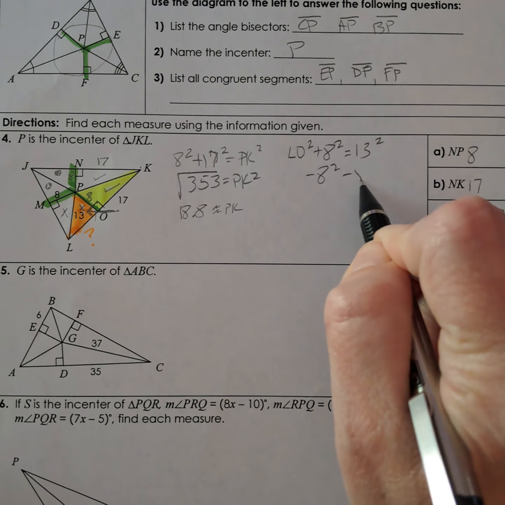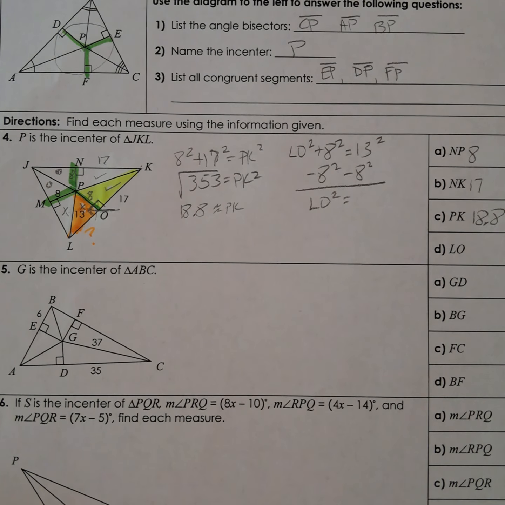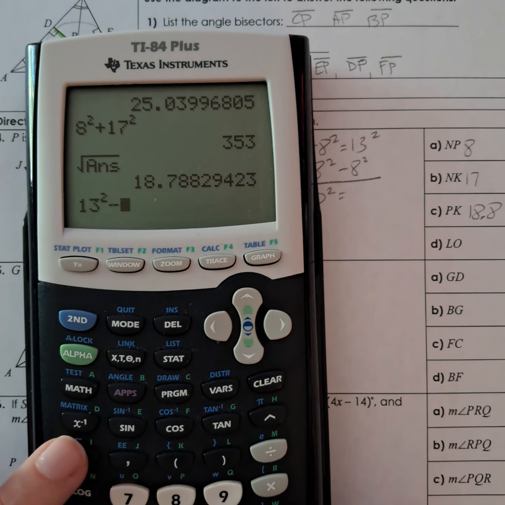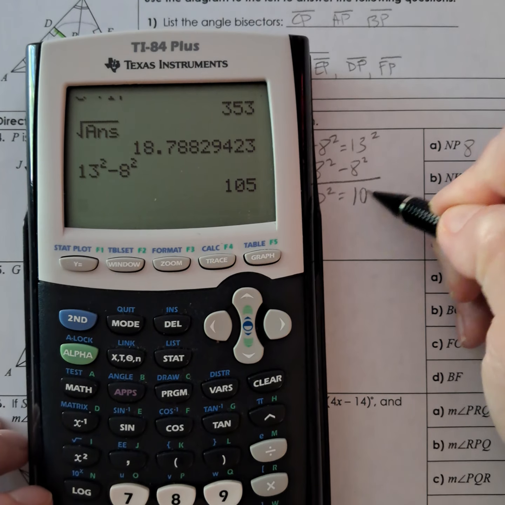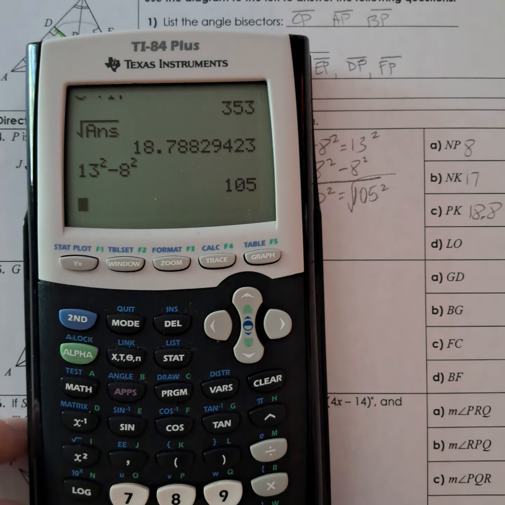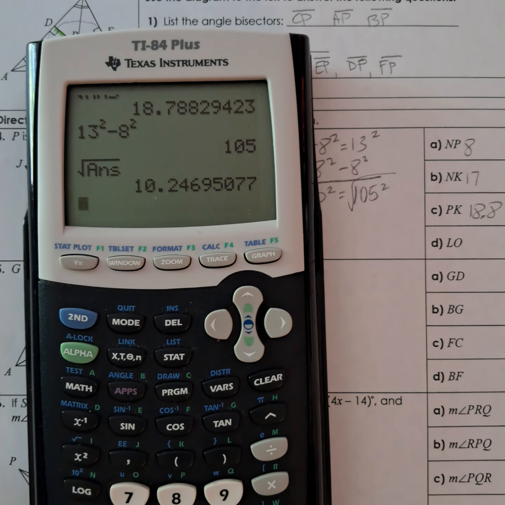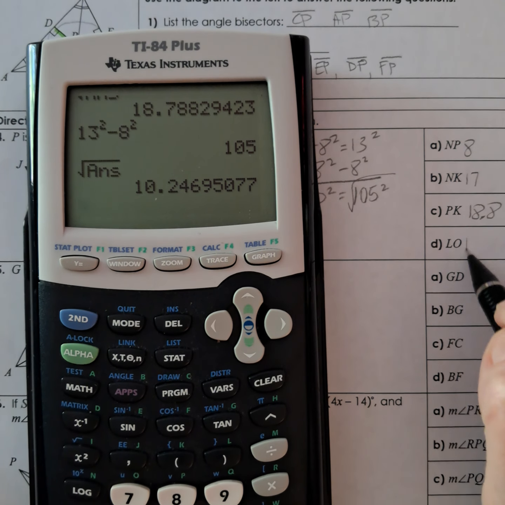It is not a bad habit to get into, because Unit 7 is going to be here before you know it, which is where we hit our trigonometry section, and you are going to want to know where things are, especially the hypotenuse. Looks like LO is about 10.2.